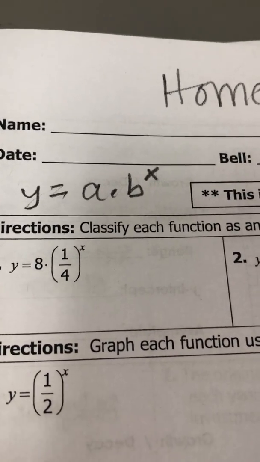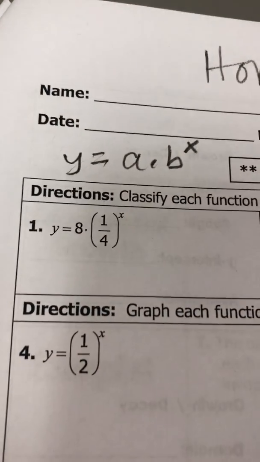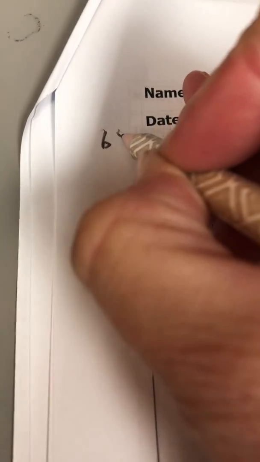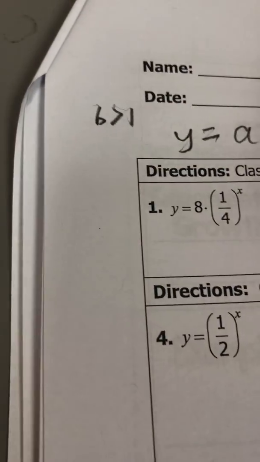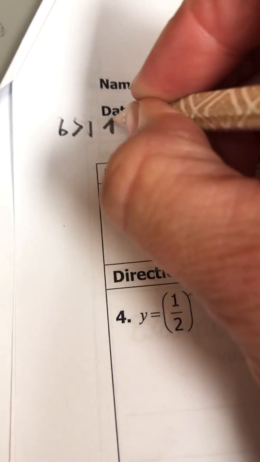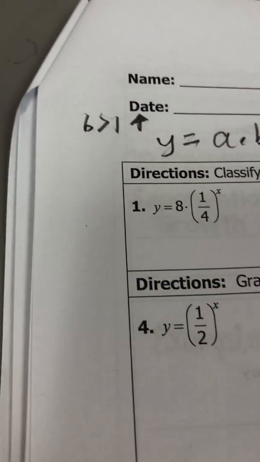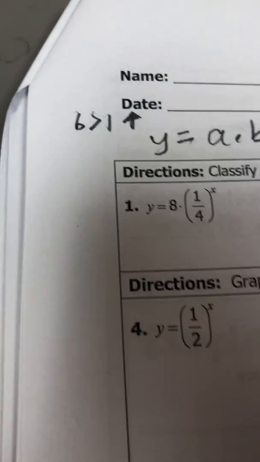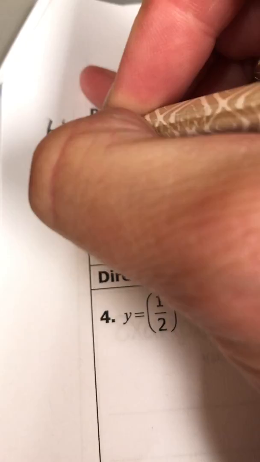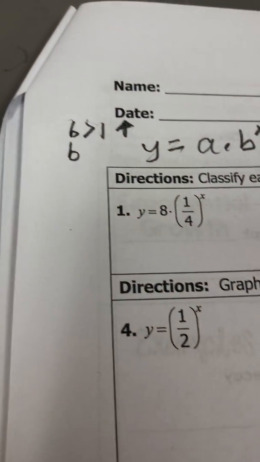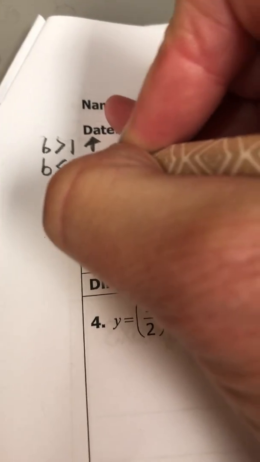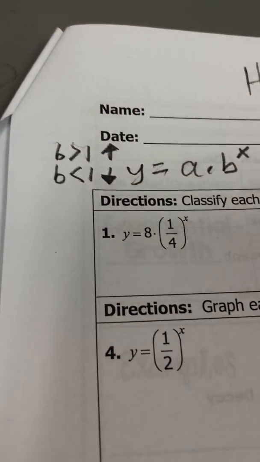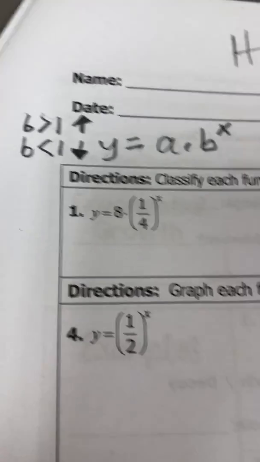Now remember, if b is greater than 1, so maybe I'll make a little note for myself, then I'm going to draw an arrow. That means we have growth because it's growing. We have a whole number that's growing exponentially. If b, so that term that's taken to the exponential power, is less than 1, then we know that is exponentially getting smaller.